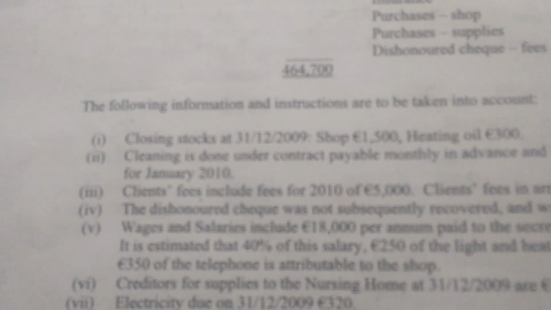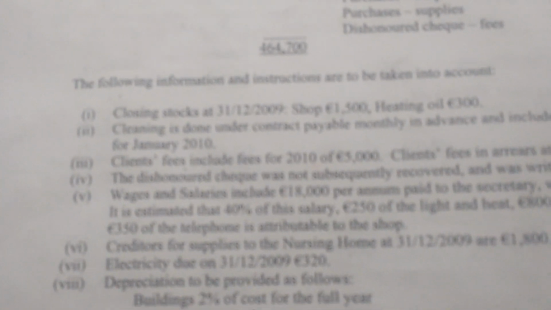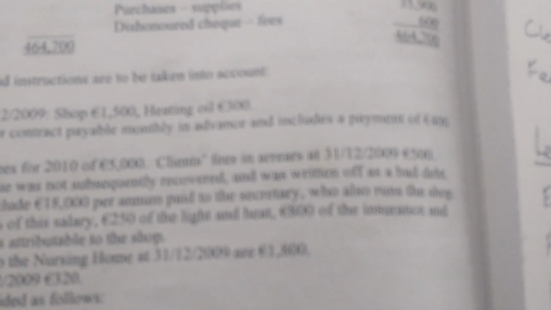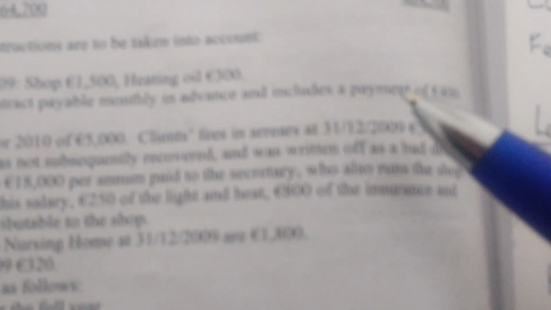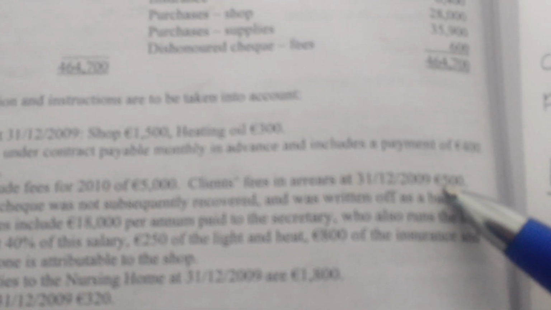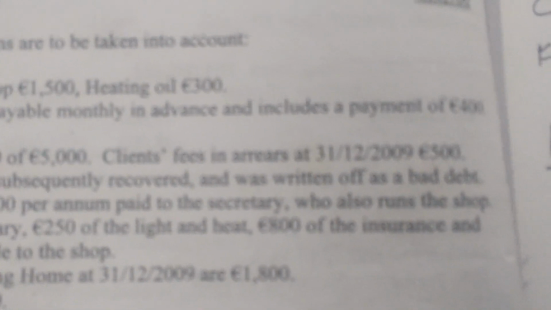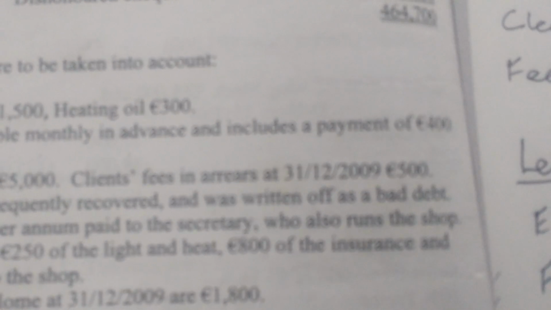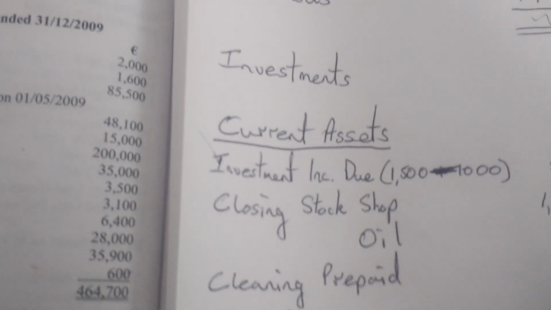Fees due, I just wrote down for short, it's clients fees due, or clients deposits due if you like. That is in part 3 of the additional information here. Trying to get it less blurry. Oh my word, I can't get this to focus. There it is, clients fees in arrears on 31st of 12, 2009, 500 euros. So that's your fees due. They're in arrears, they haven't paid them yet, they're due to you 500.